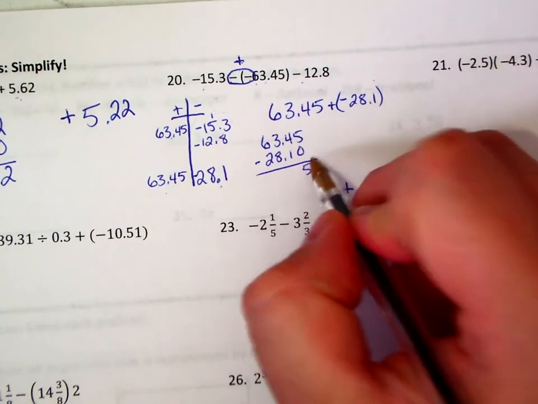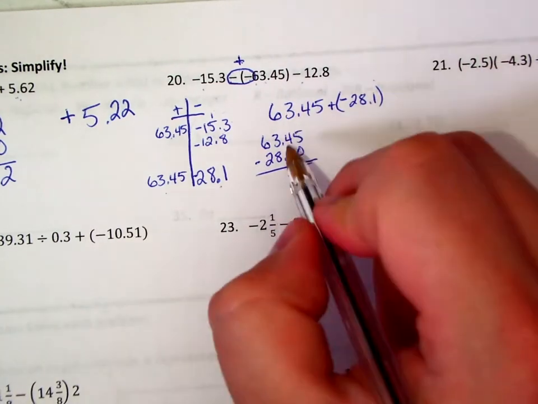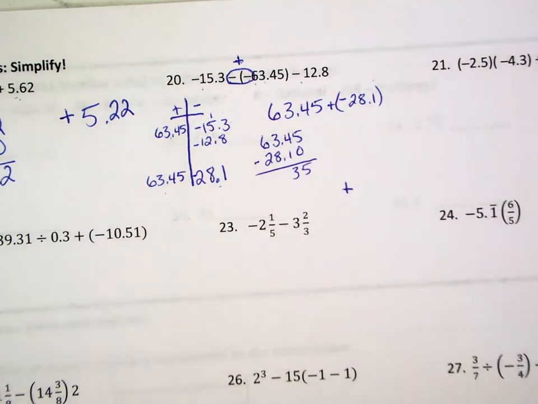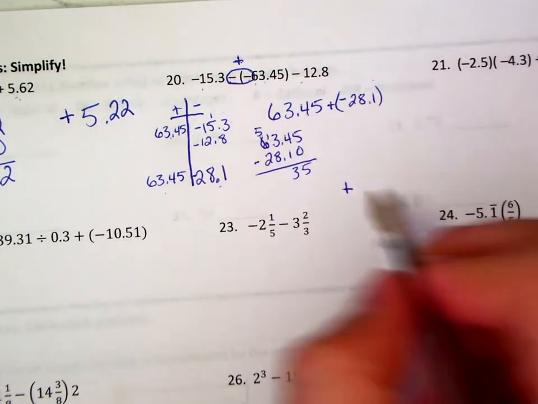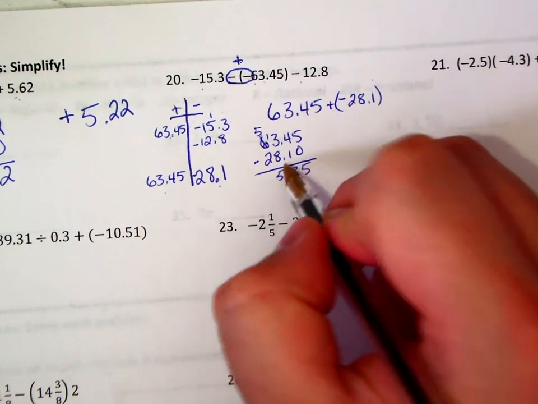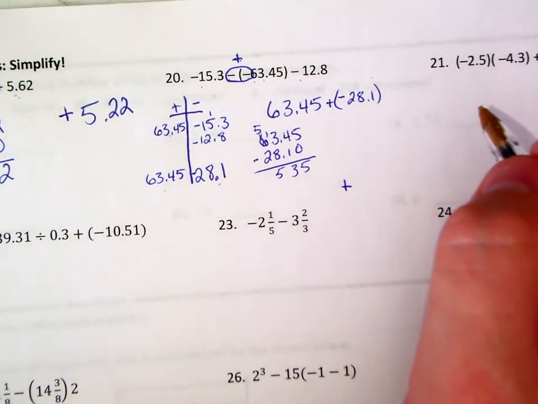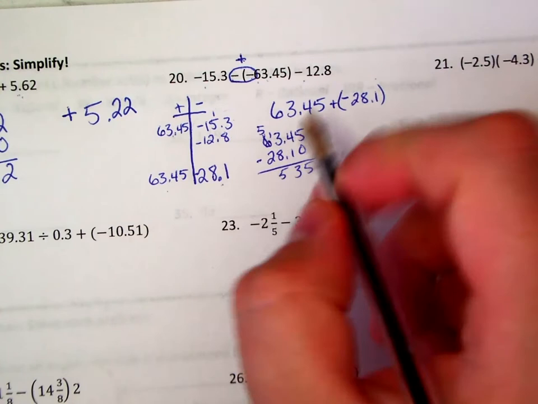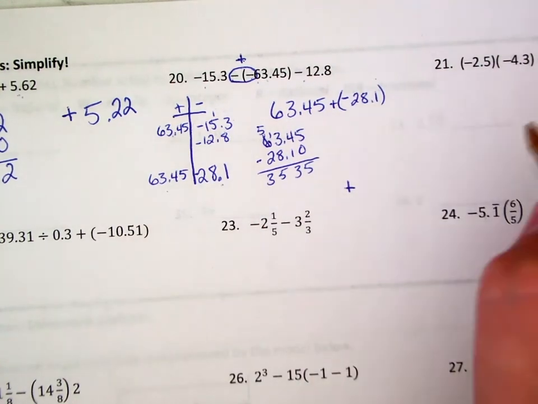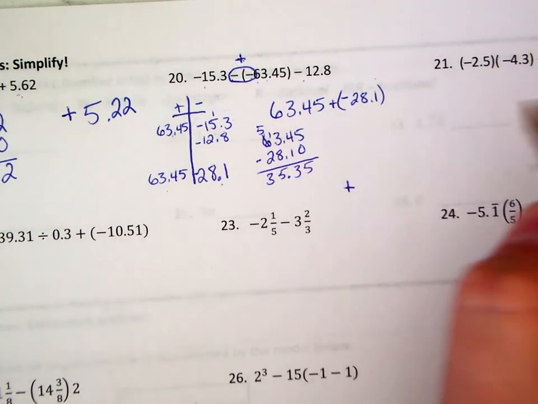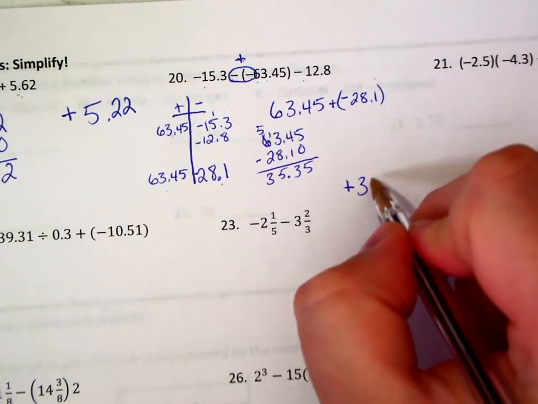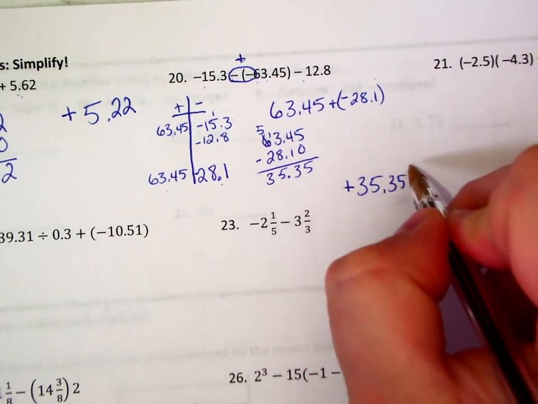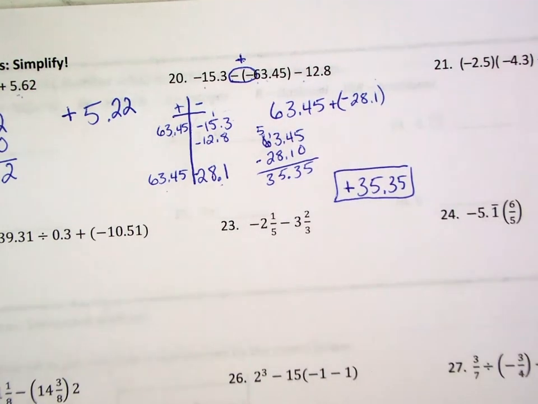5 minus 0 is 5. 4 minus 1 is 3. 3, you cannot take 8 away from it, so I need to borrow 1 from the next column. 13 minus 8 is 5. And then 5 minus 2 is 3. We already said our solution was going to be positive, so I'll come down next to my positive sign and say positive 35.35 is my solution.